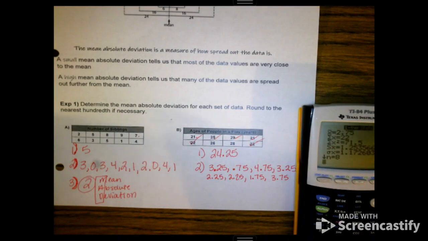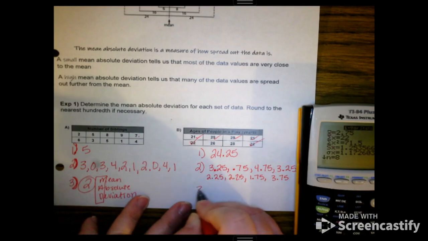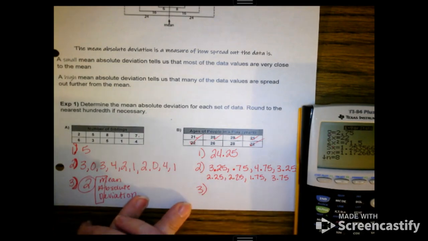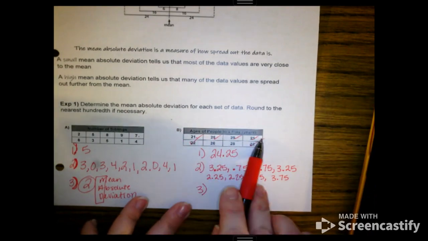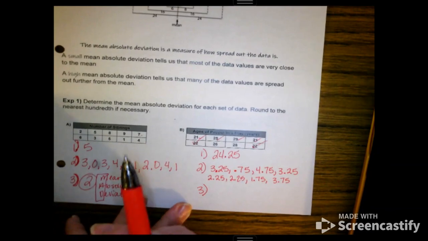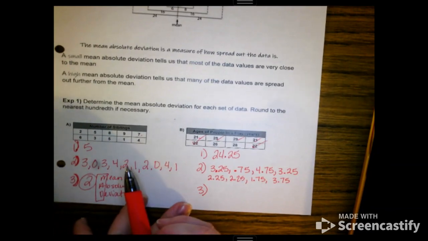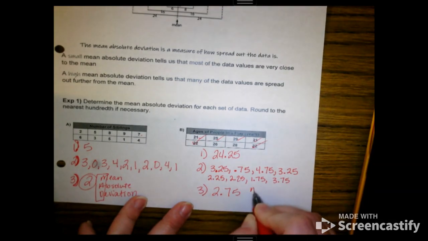All right, what is my new... How many did we have right here? 8. So we had 8. Okay. What is my new mean absolute deviation? 2.75. Show me how you get it back to L1, please.